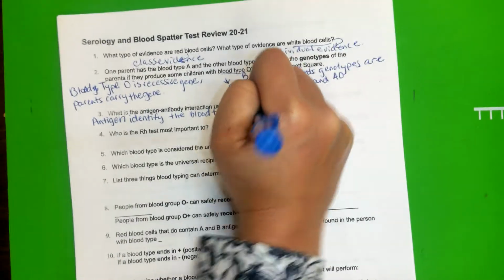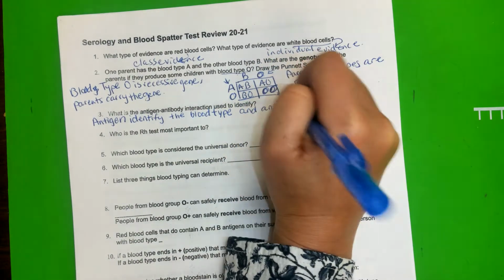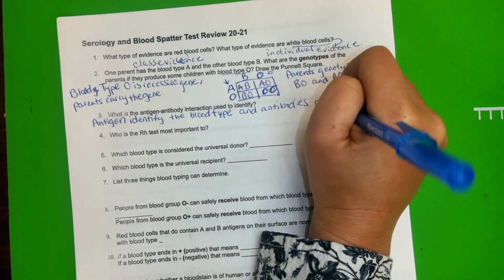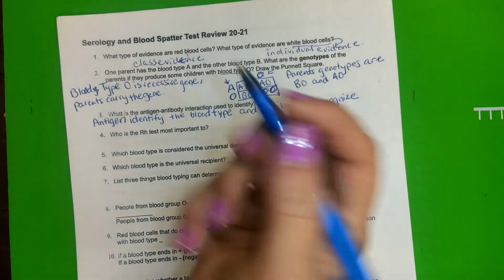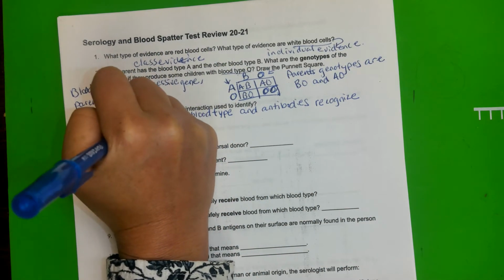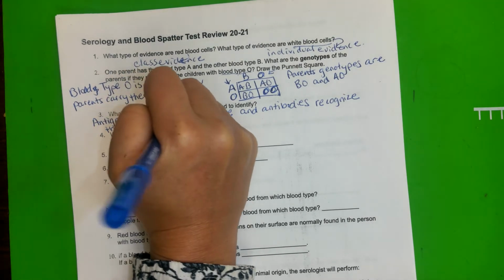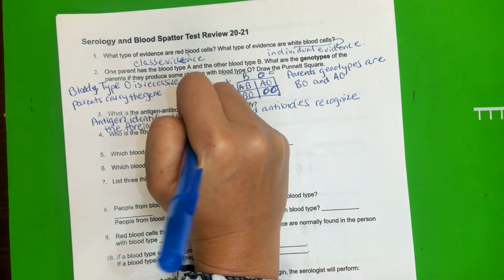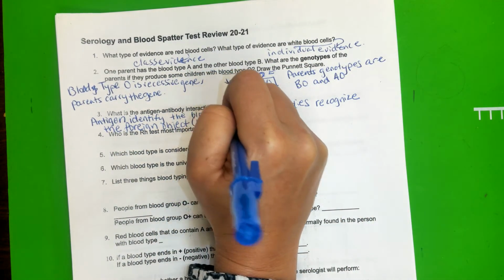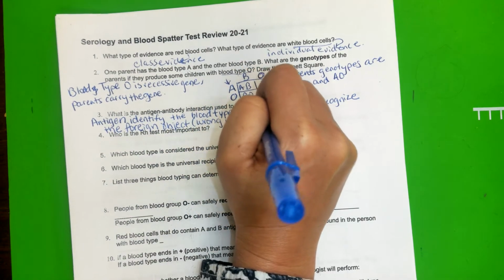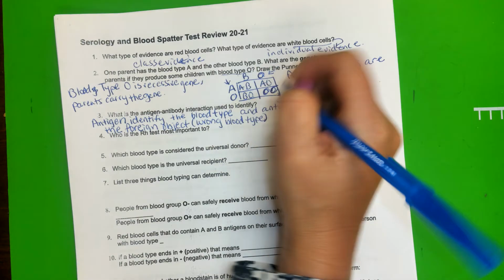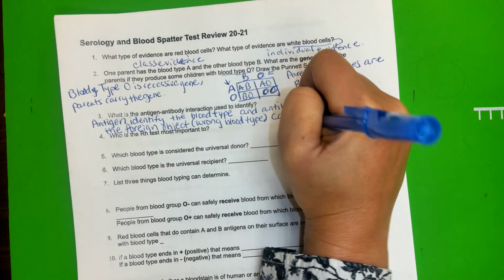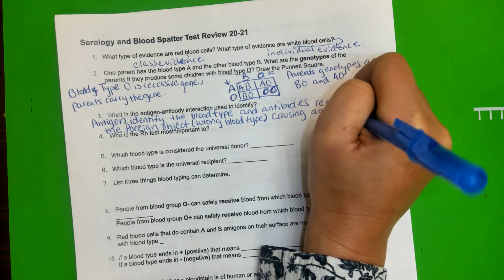And antibodies recognize the foreign object, in other words, the wrong blood type, and of course this will be causing agglutination.